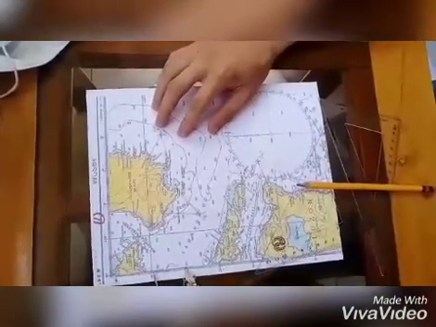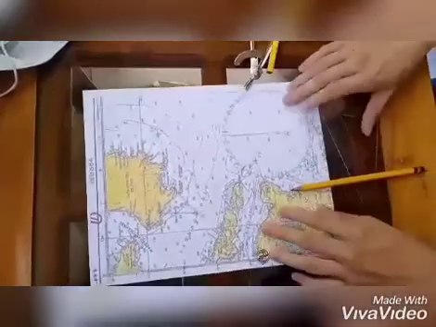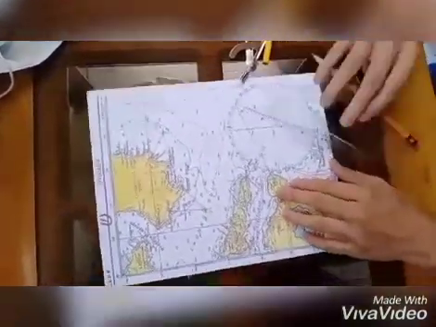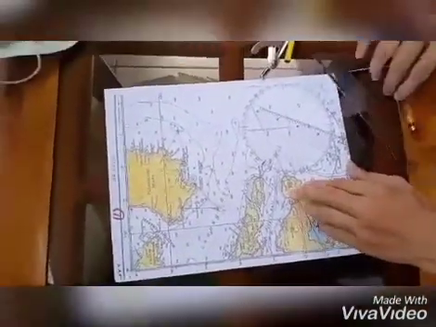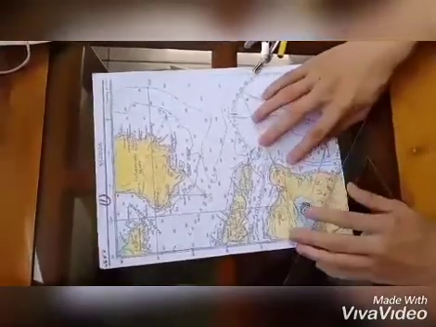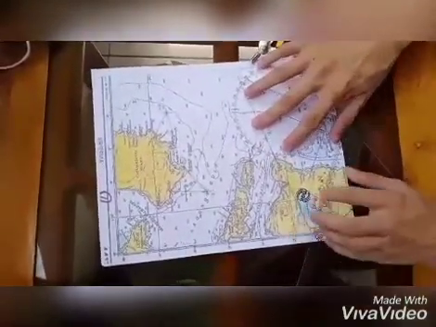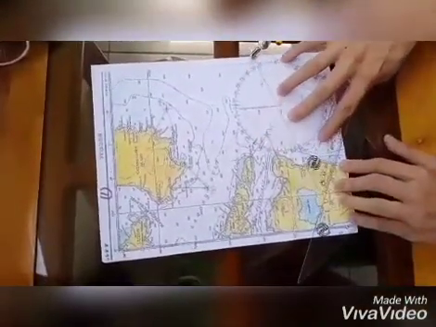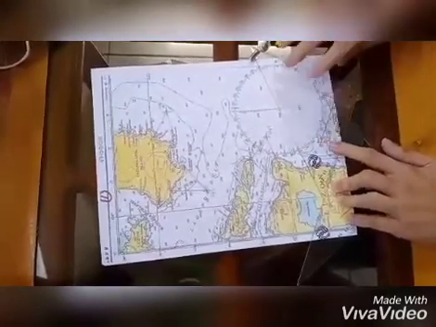So for this activity, we will learn more on how to plot bearing and distance, how to get a bearing and distance. So okay, that's it. Hope you'll learn.